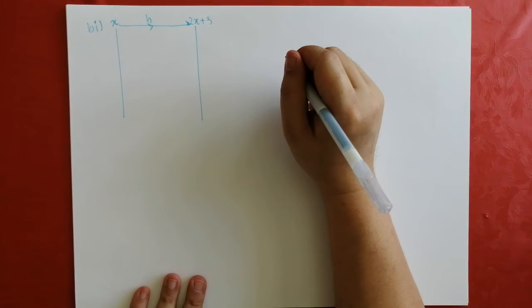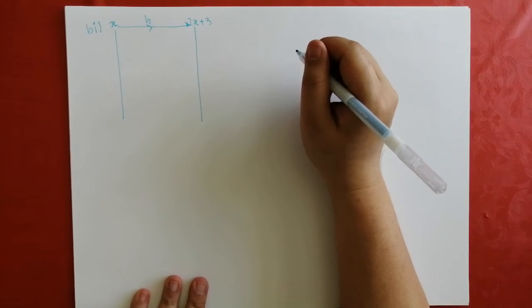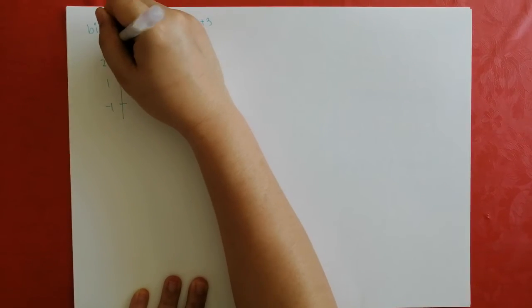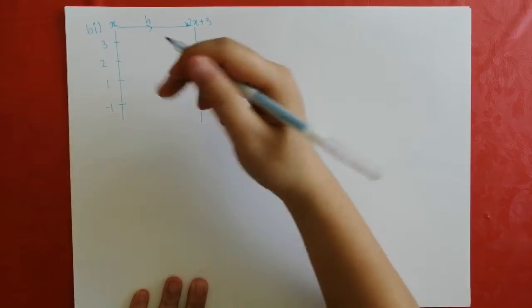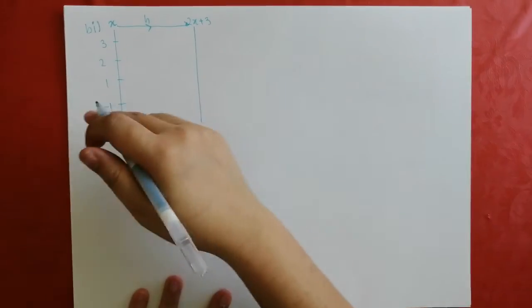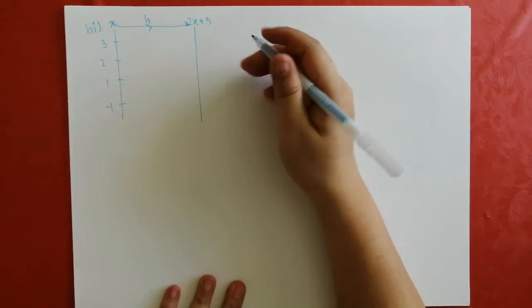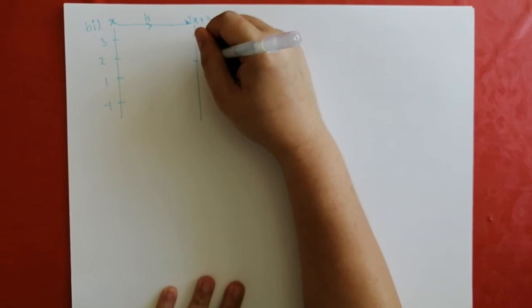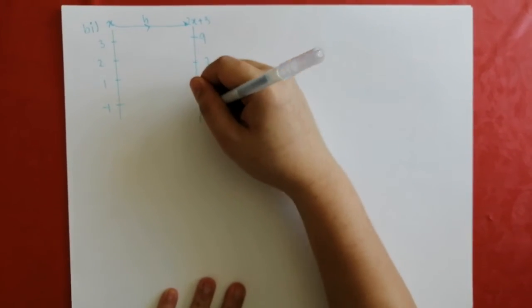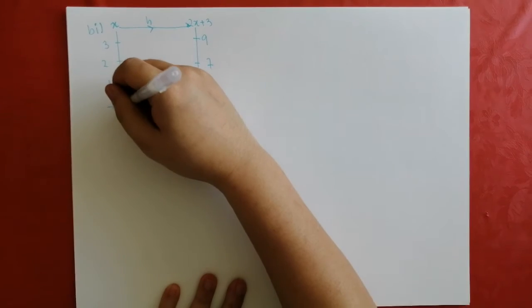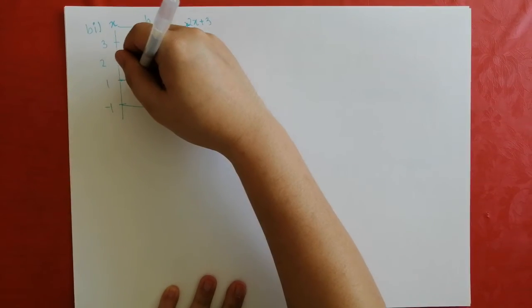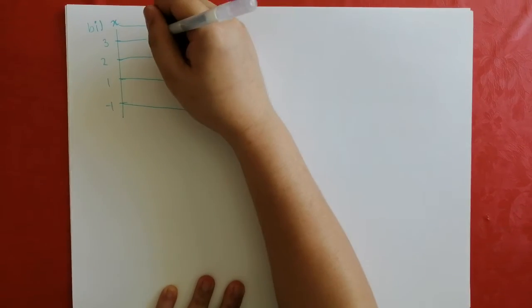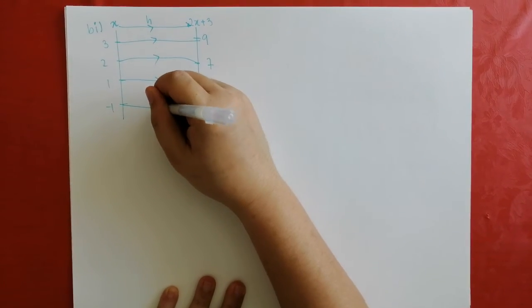So let's list out the domain in function h. We got negative 1, 1, 2, and 3. If you notice, it's in order. So the domain is in order and your range also must be written in order. So we got 9, 7, 5, 1. From there, map it. So all the objects map to their respective images. And make sure that you have arrows drawn.